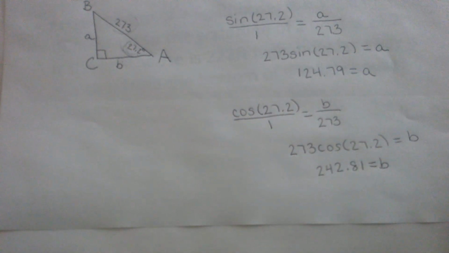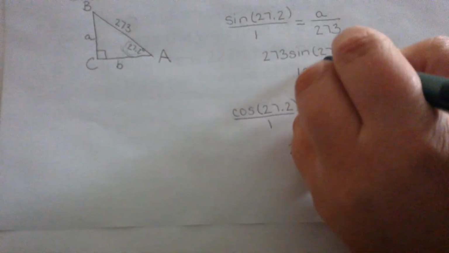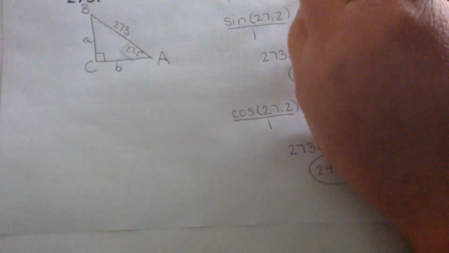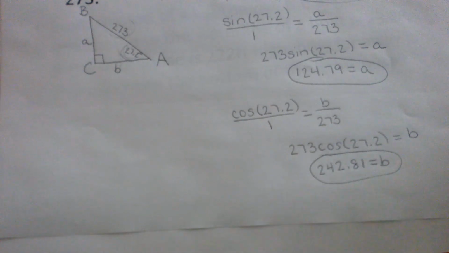So we have found all the missing sides and angles. We were missing two sides and we found them, side B, side A, and we were missing one angle, angle B, and we found it.